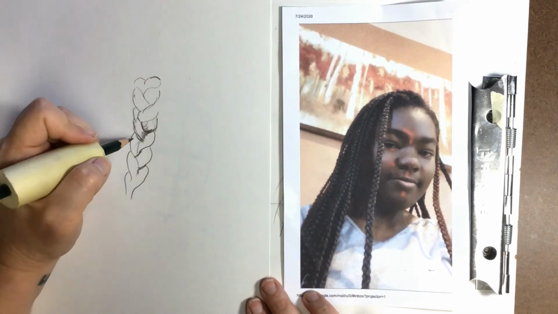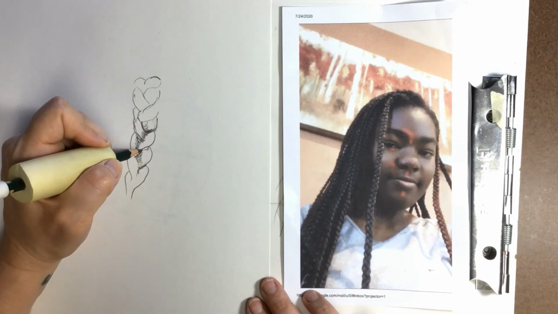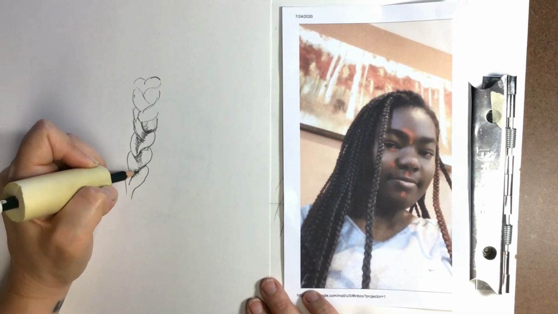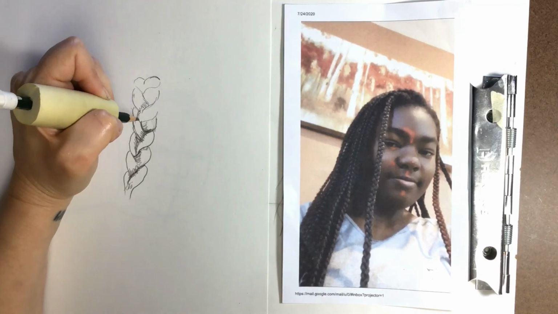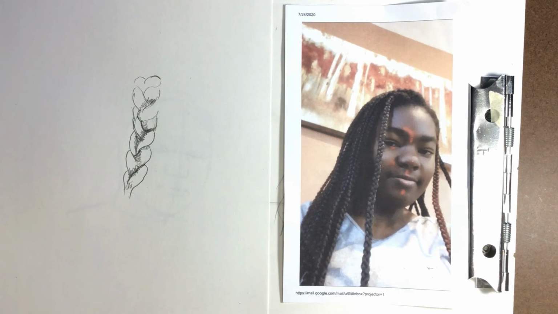And also notice that at the top of your braid, where it's farther away from the camera, it looks smaller, and as your braid comes down, it gets thicker. So you could pay attention to that when you're doing your hair. And then the shading is what makes it. So hopefully that helps.